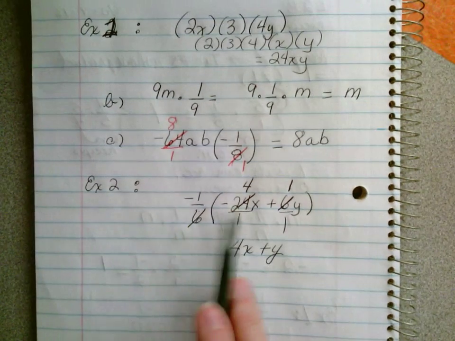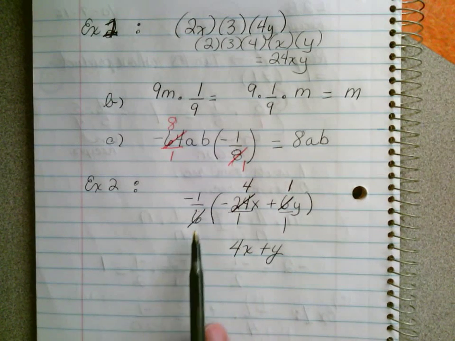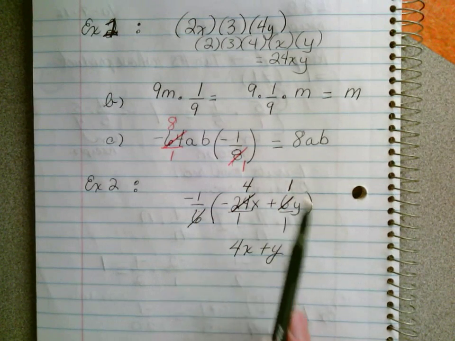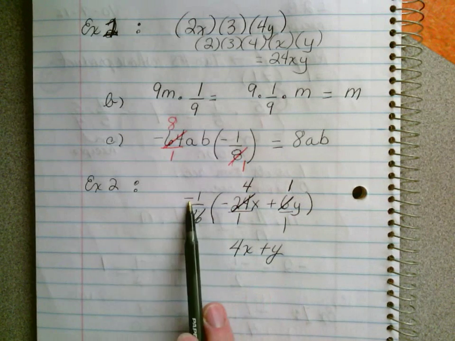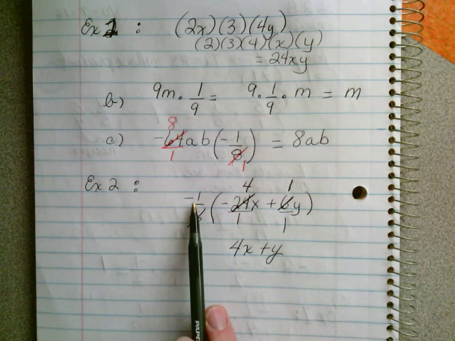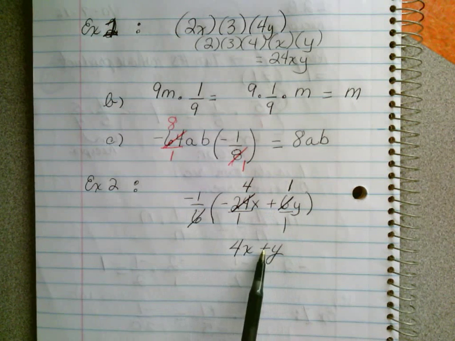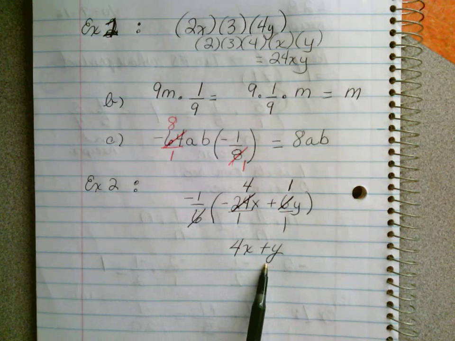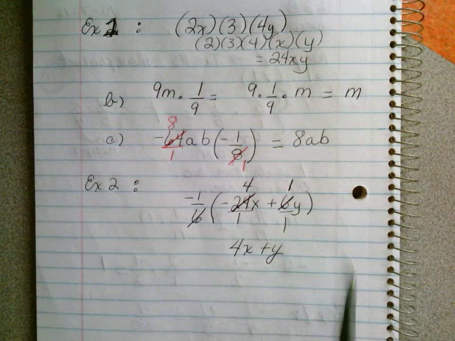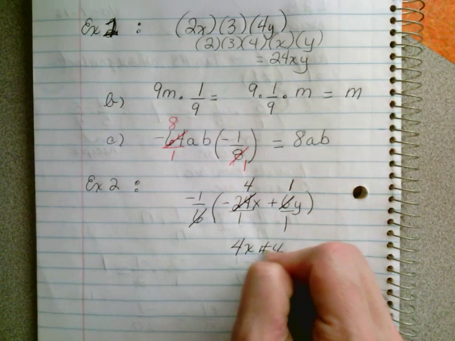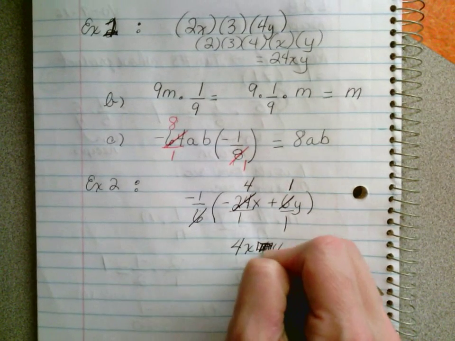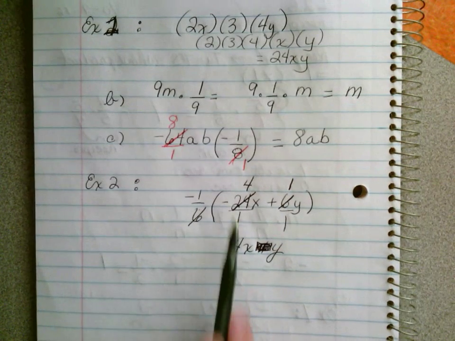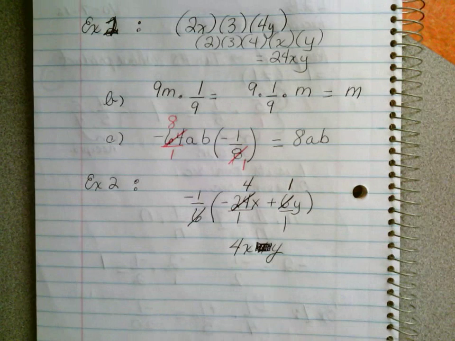Okay? This cross-canceled with this, leaving me a 4. This cross-canceled with this, leaving me a 6. A negative times a negative is a positive. And there's your y. Got something weird in here. Okay, I'm sorry, that should be a negative y as I'm looking at it. Jeepers creepers. Got all distracted. Negative times a negative is a positive. Negative times positive is a negative. Now that's a subtraction sign if I ever did see one myself.